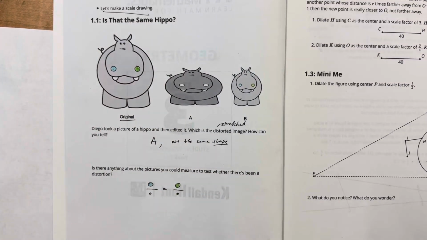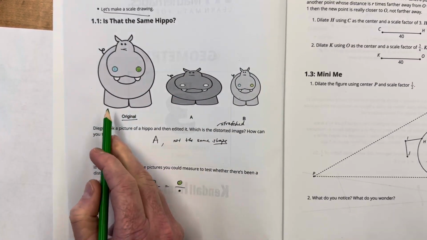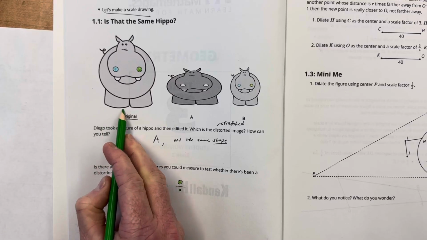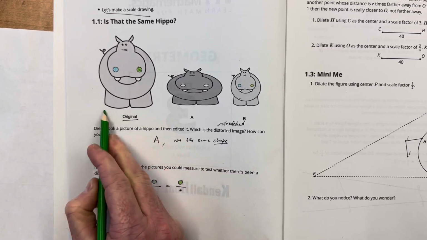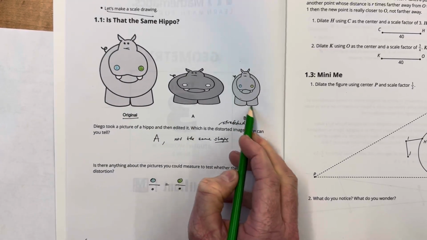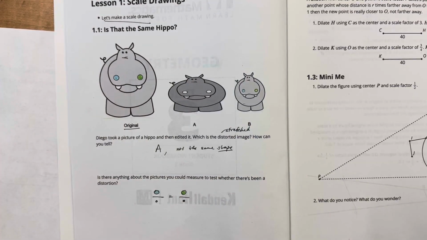So that's just one example. You could measure really anything. You can measure the length of the legs and compare it to the length of these legs. So there's a lot of things you could measure.